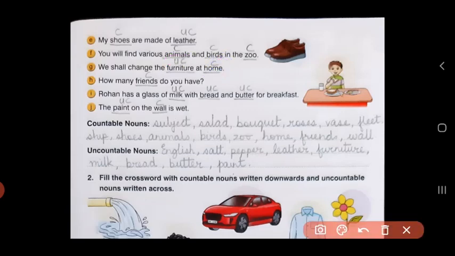How many friends do you have? The noun here is friends, and friends are people, so we can count them. So friends becomes a countable noun. Rohan had a glass of milk with bread and butter for breakfast. Milk, bread and butter are all uncountable nouns.